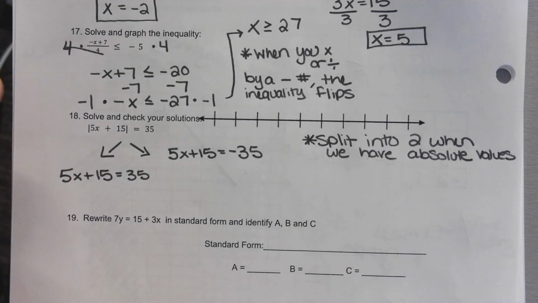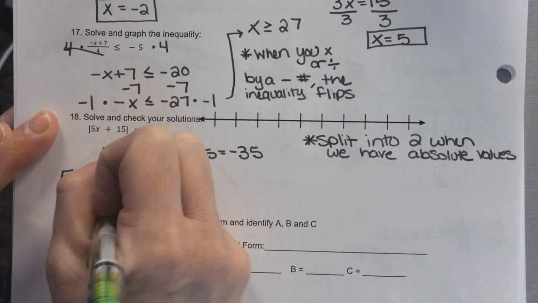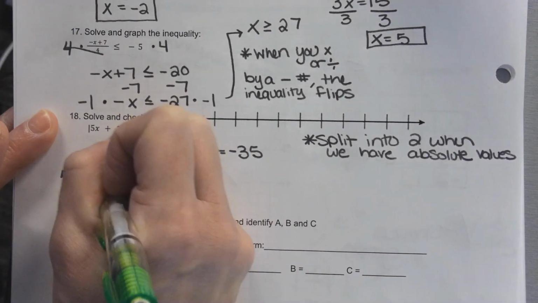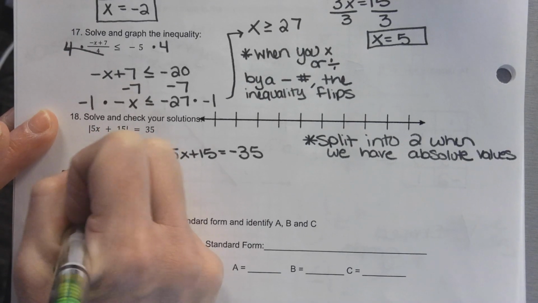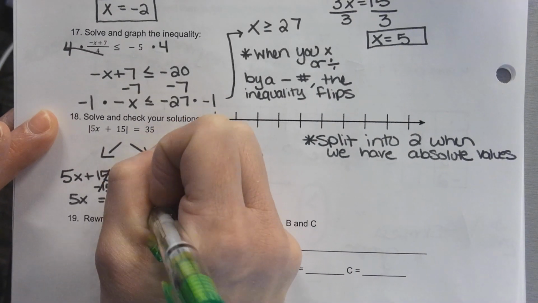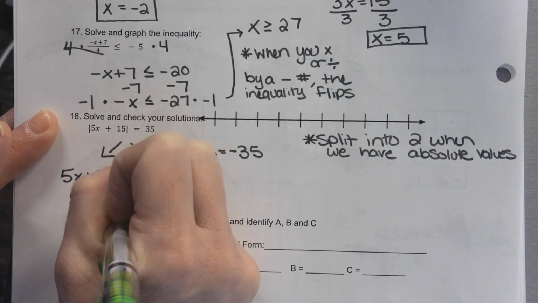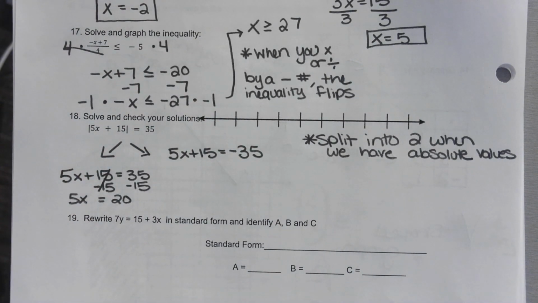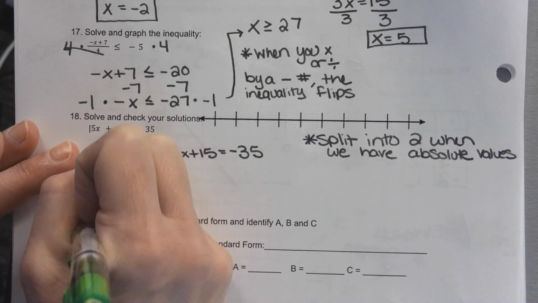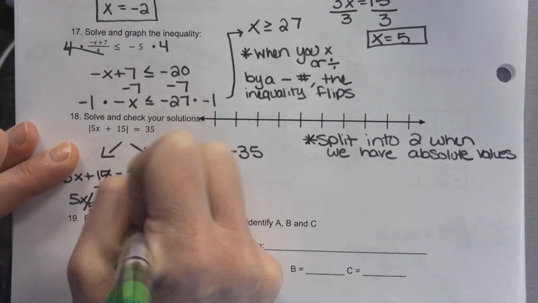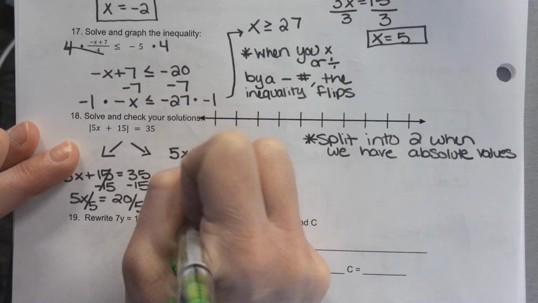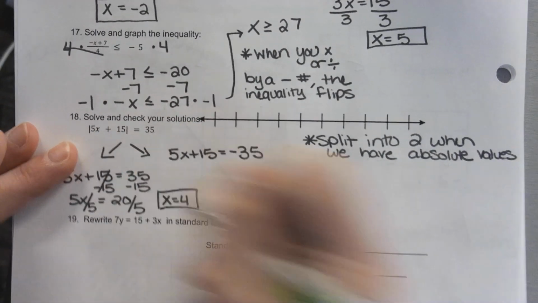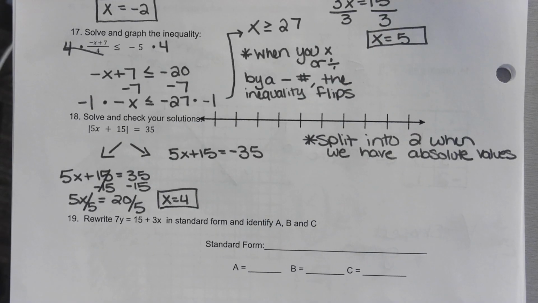Okay. Yep, I heard Michael say it. Let's subtract the 15. I love that. 5x equals 35 take away 15 is going to leave me with 20. How do I finish solving for my friend x? Yeah, let's divide by 5. And I find out that x equals 4. Love it.